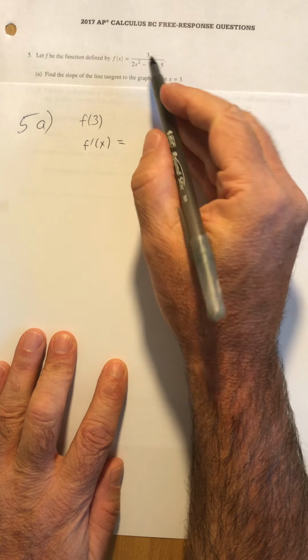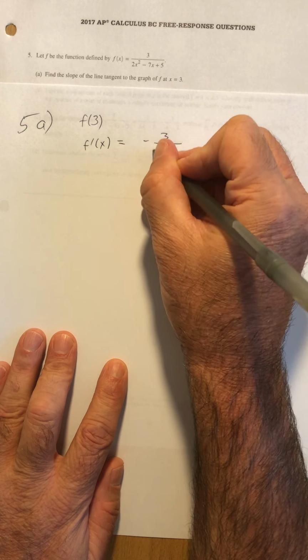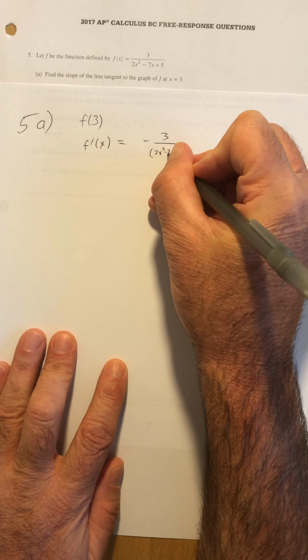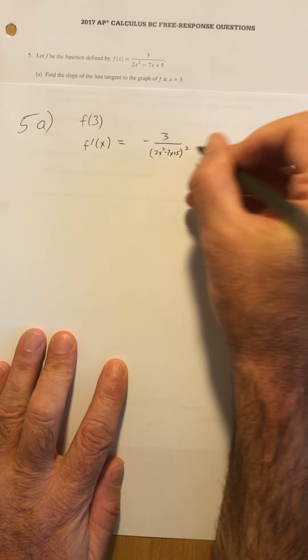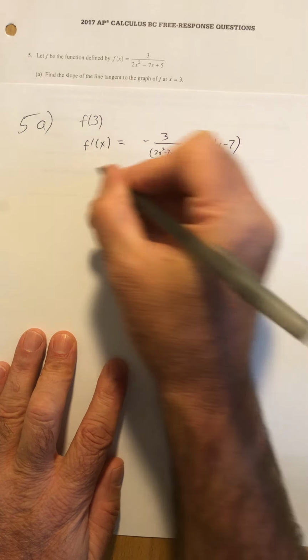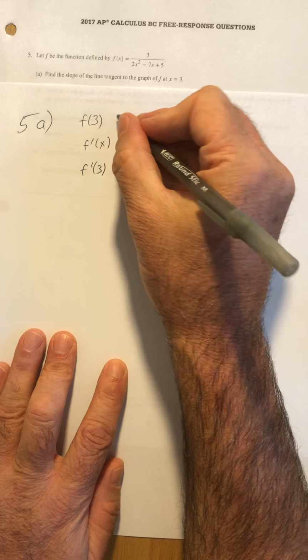That's going to be, since this is a 1 over x kind of function, I'm going to do negative 3 over the denominator squared, 2x squared minus 7x plus 5, times, because of the chain rule, 4x minus 7. And so f prime of 3 I can figure out from that. Okay, let's go back to f of 3.